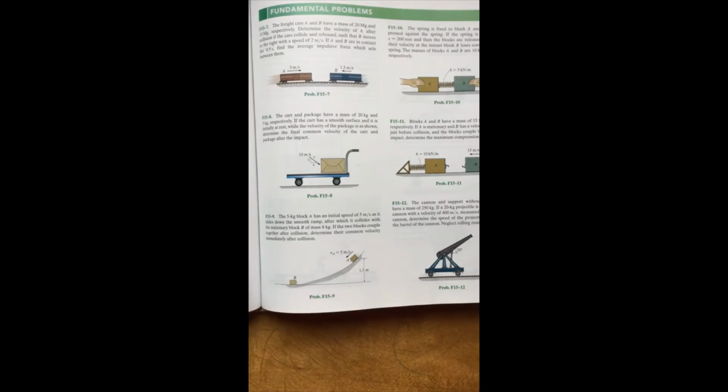Even though this problem is in chapter 15 where we're doing impulse momentum, we can still use the conservation law from chapter 14 for work energy in order to help us solve this problem. So first of all, when you see a block A sliding down the ramp and read that the ramp is frictionless, this should remind you of what we did in chapter 15 where we have objects sliding on frictionless surfaces.